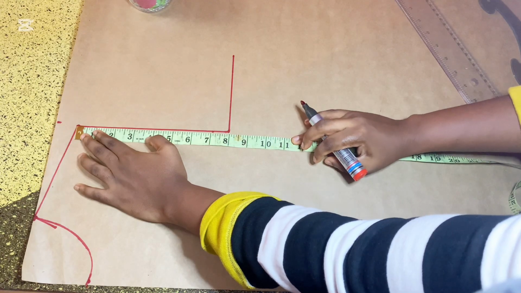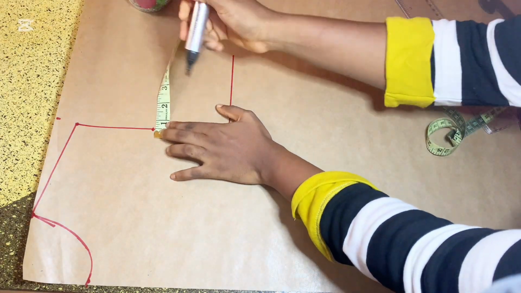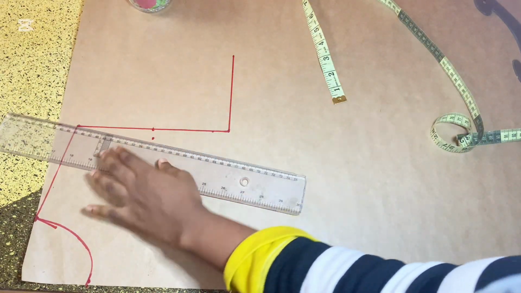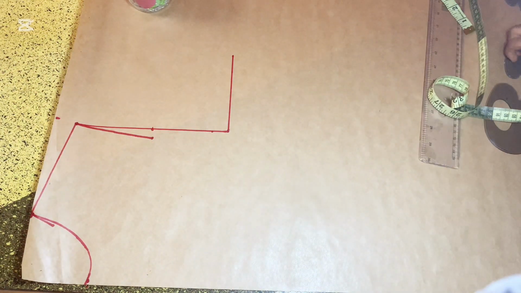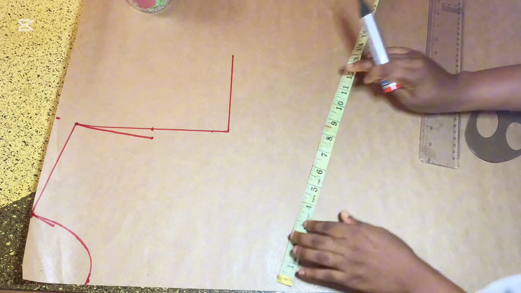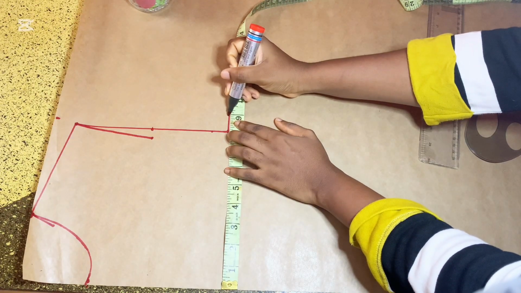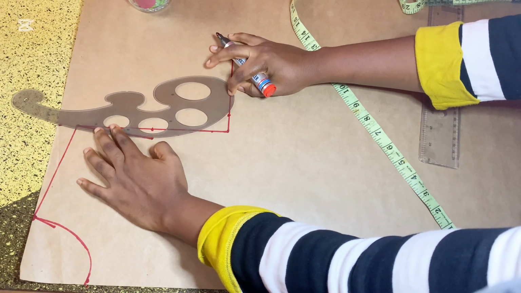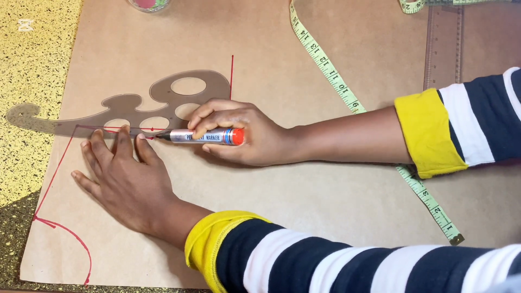So the midpoint of your armhole, you measure the midpoint of the armhole. Mine is 4, so I will come out by 0.5. Then I'll take my ruler to my shoulder slant. Then my bust is 36. 36 divided by 4 is 9. So I'll just take my measurement of 9 here. I'll curve my armhole to this point like this. If you can afford a French curve, you can use it so that your curves and lines will be perfect.